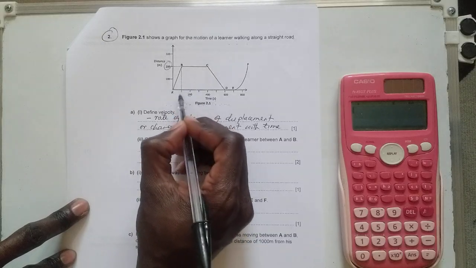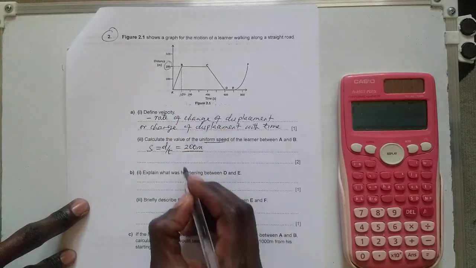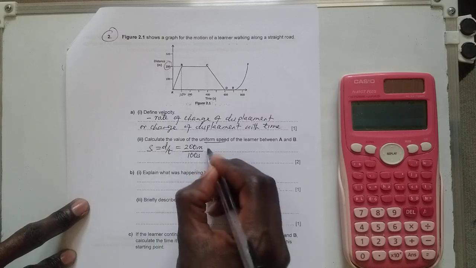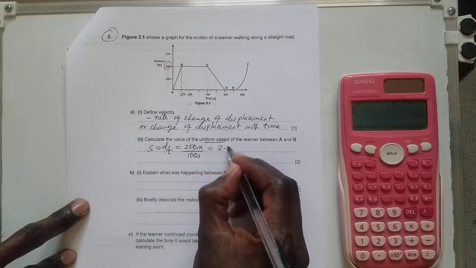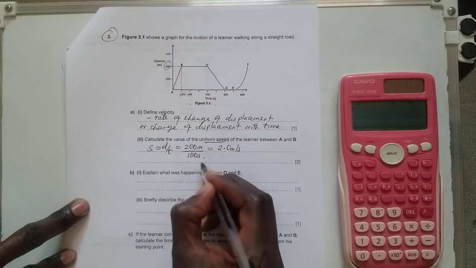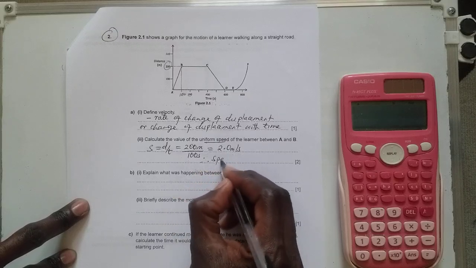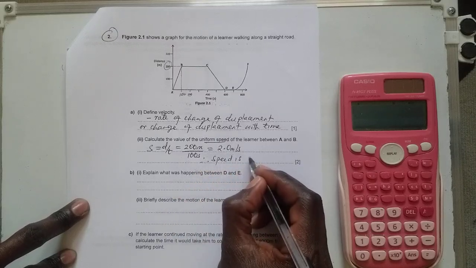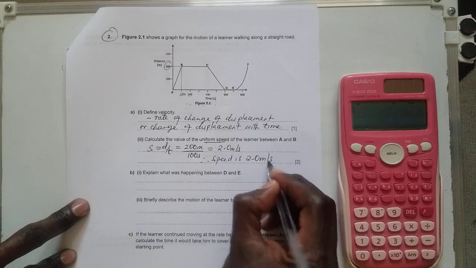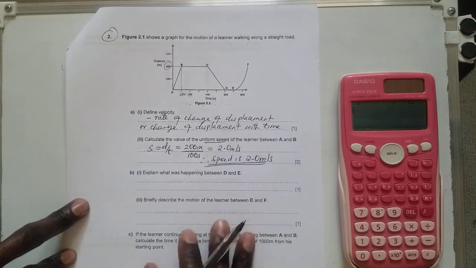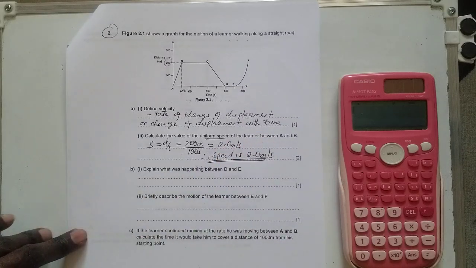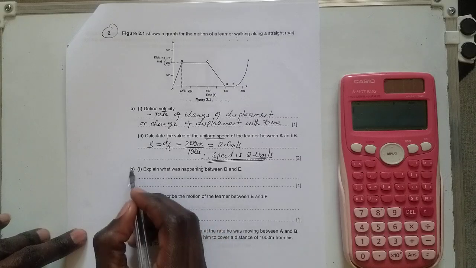Half of that is actually 100. So it will be divided by 100 seconds, which will give us 2.0 meters per second. Therefore, I can say that speed is 2.0 meters per second. So this was the speed that the learner actually acquired.